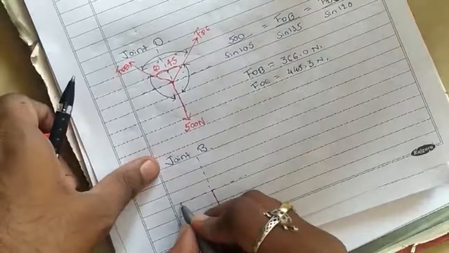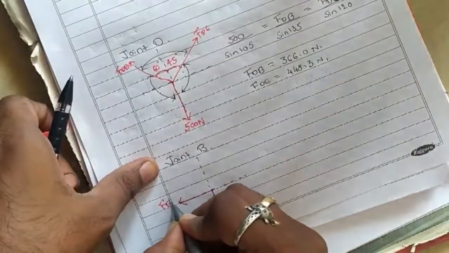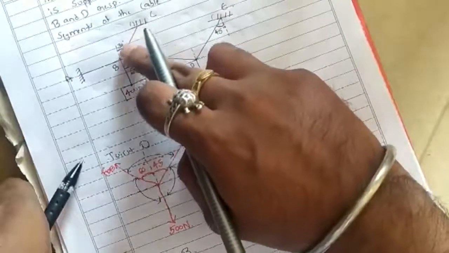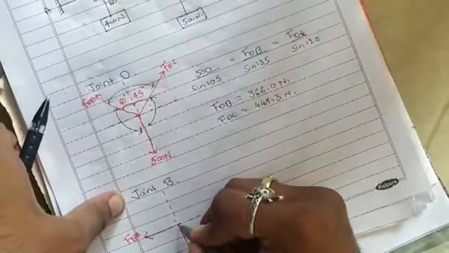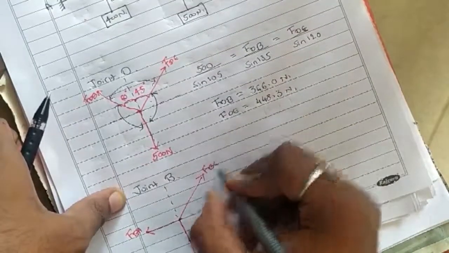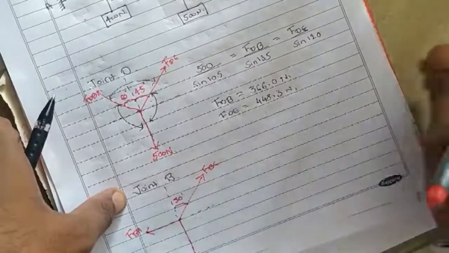So this is FAB or FBA. Then BC acting in which quadrant? It is acting in the first quadrant. Inclination is 30 with respect to vertical or y-axis. So FBC, it is 30 with vertical.